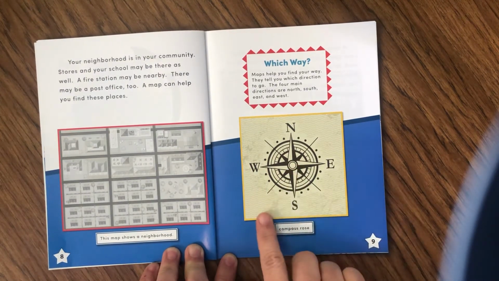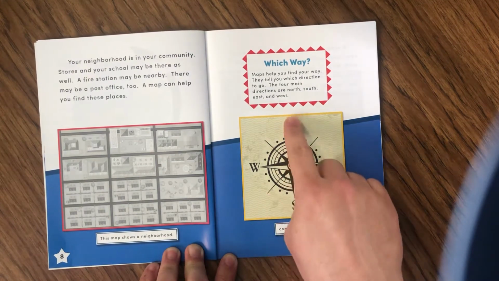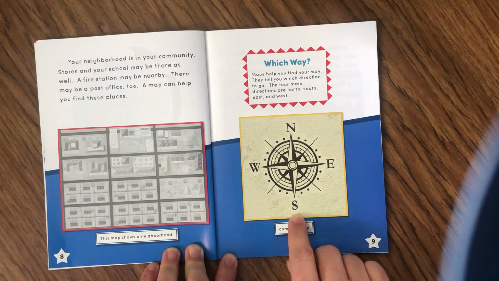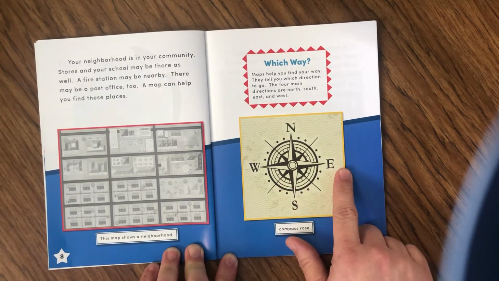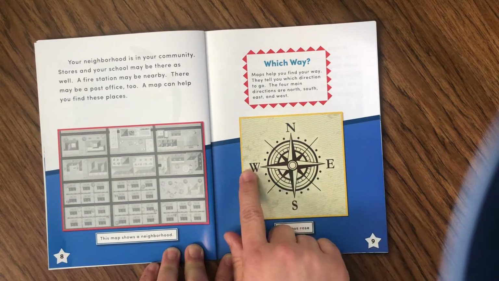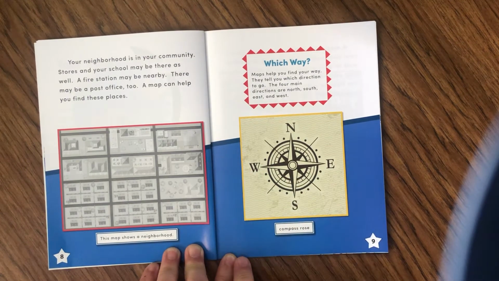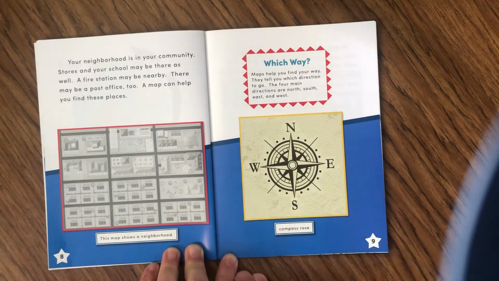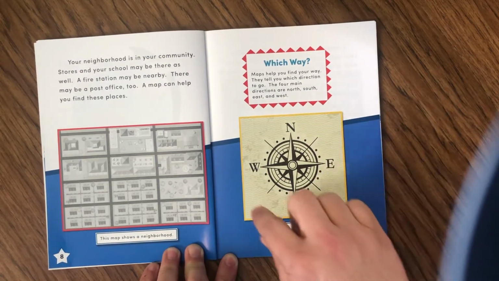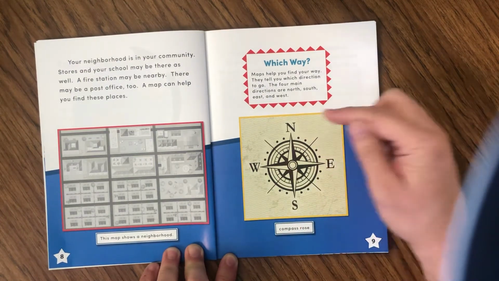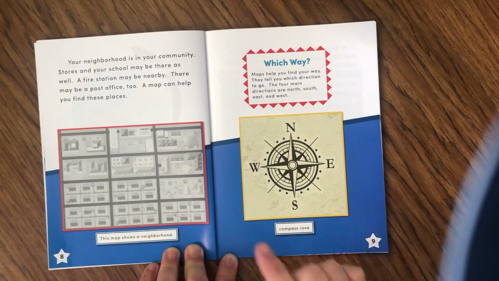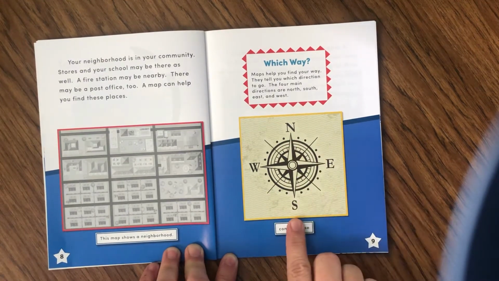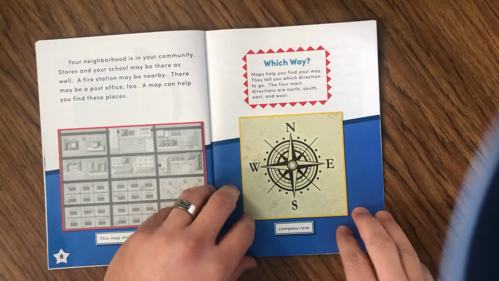So on this compass rose, on this page right here, north is up. South is down. You can see the arrow pointing down with an S. That means south. East goes to the right, and west goes to the left. And we use this to remember the directions, N E S W, by reading never eat soggy waffles. N is for north, E is for east, S is for south, and W is for west.